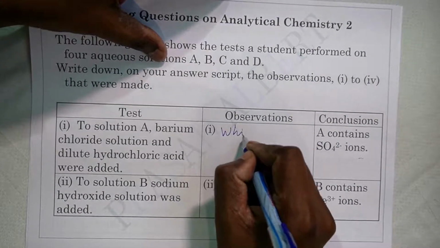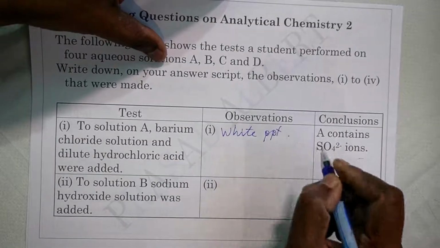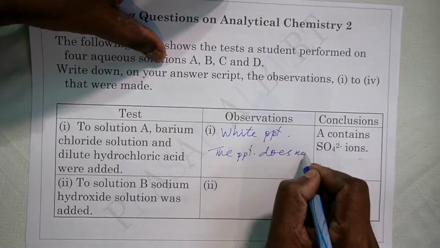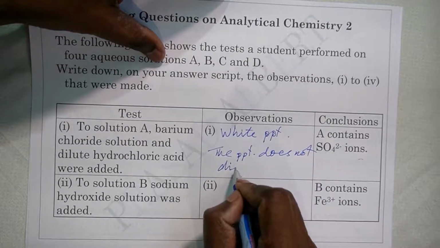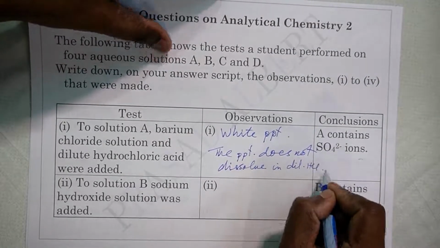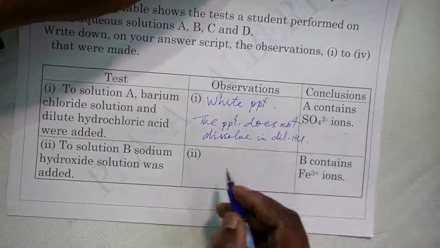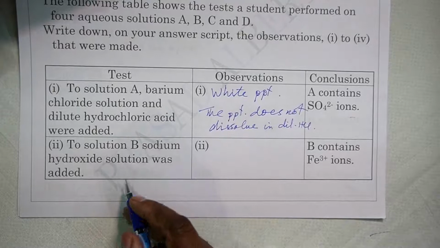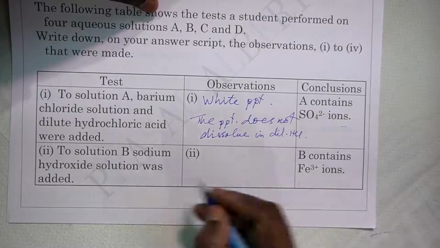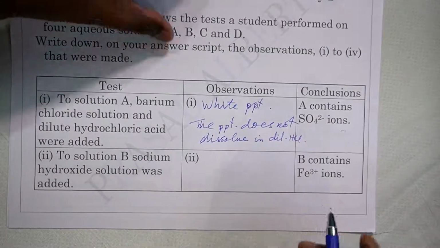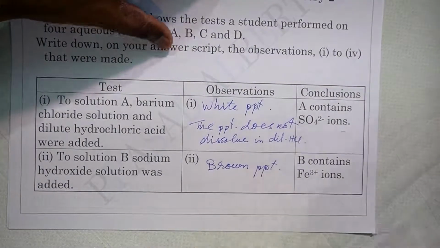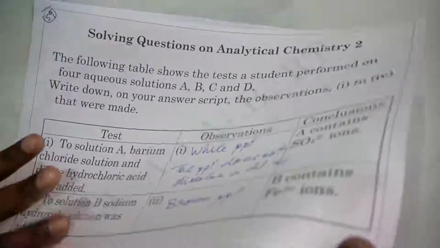The observation is barium chloride will give a white precipitate and the PPT does not dissolve in dilute HCl. These are the observations. 2 observations are there, right? Now in the second one, solution B, sodium hydroxide solution was added to it, right? And B contains Fe3 plus ions. Sodium hydroxide or ammonium hydroxide with ferric ions will give nothing but a brown PPT. That's all, brown PPT. You write this much, you get a mark. Okay. Next question.